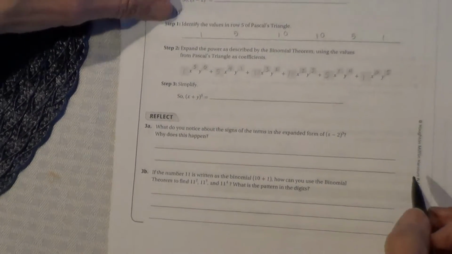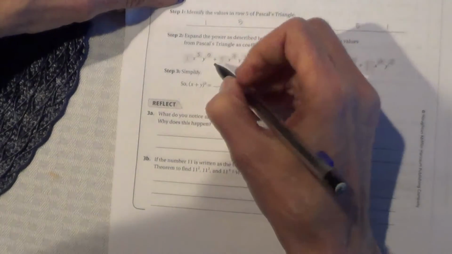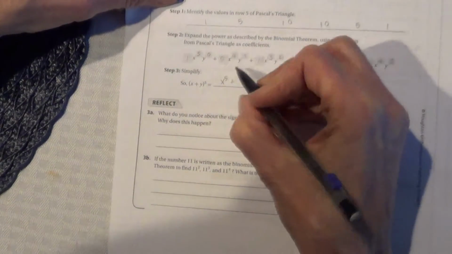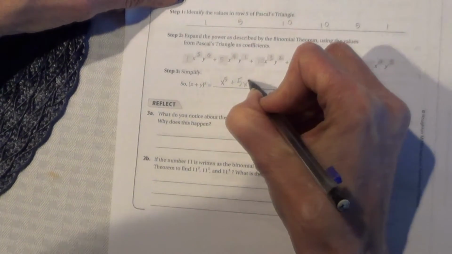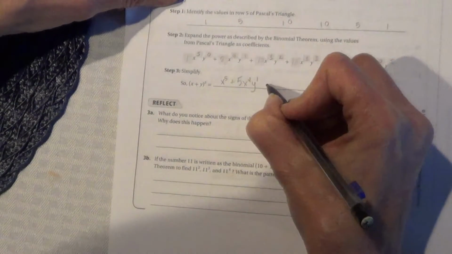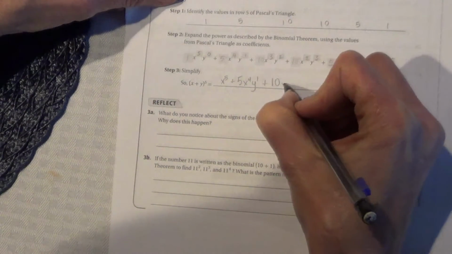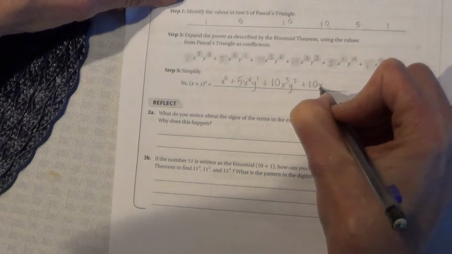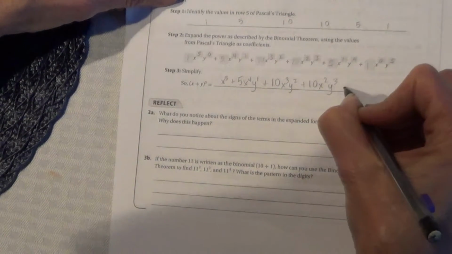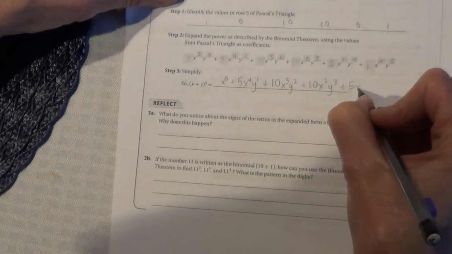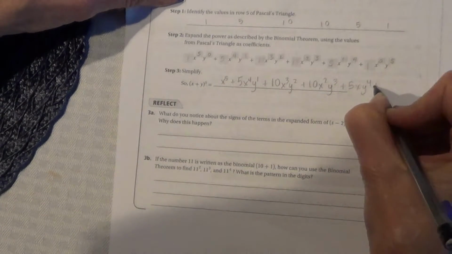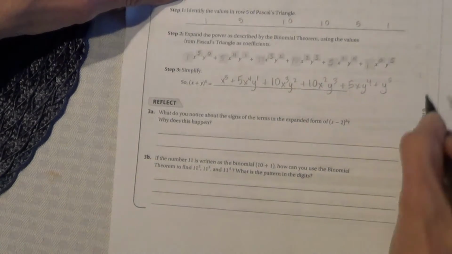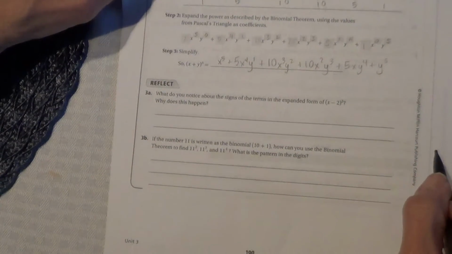Okay, now we can simplify it. x to the fifth plus 5x to the fourth y to the first plus 10x cubed y squared plus 10x squared y cubed plus 5x y to the fourth plus y to the fifth.